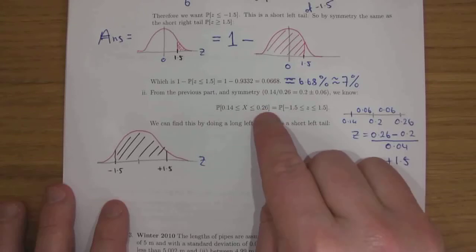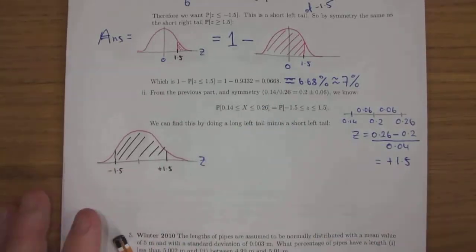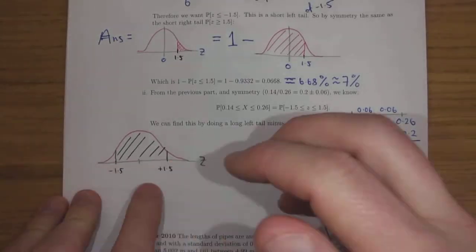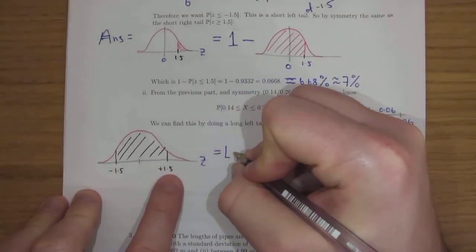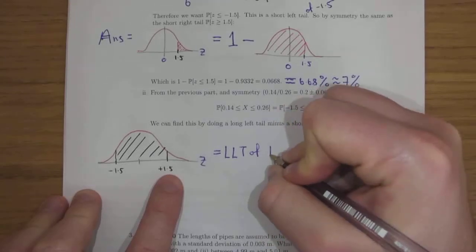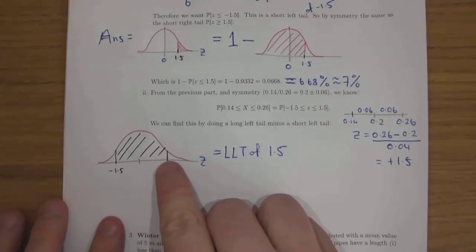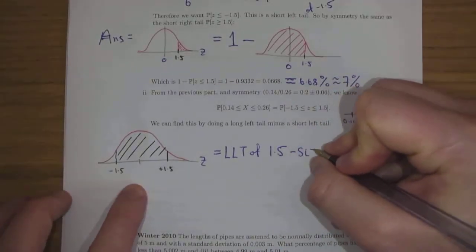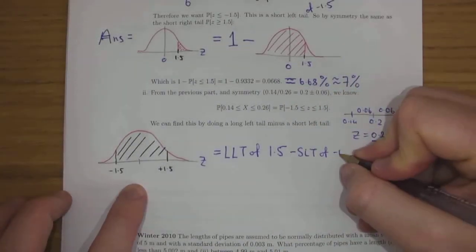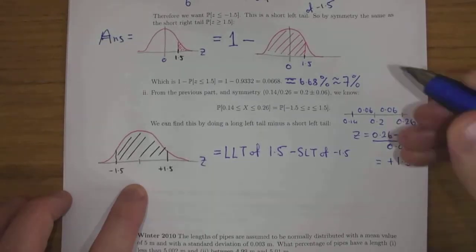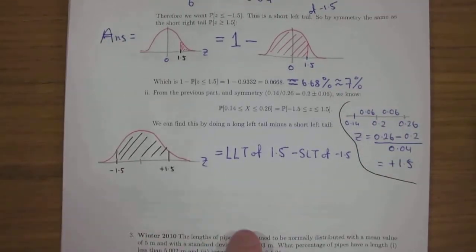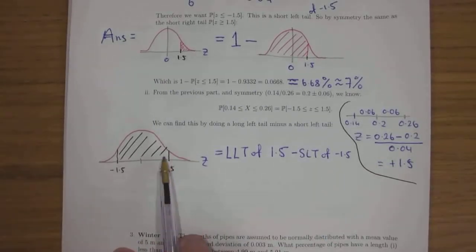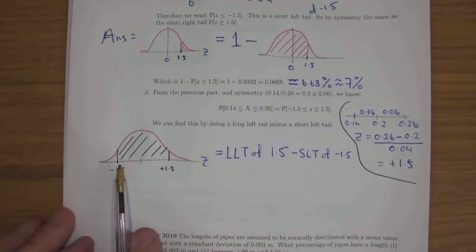So the probability that you're between those two is the area between those two. The way you do this is you take the long left tail of 1.5, so all of that, take away the short left tail of minus 1.5. If you don't understand that, maybe draw yourself a little picture. So you find that area, take away that area.